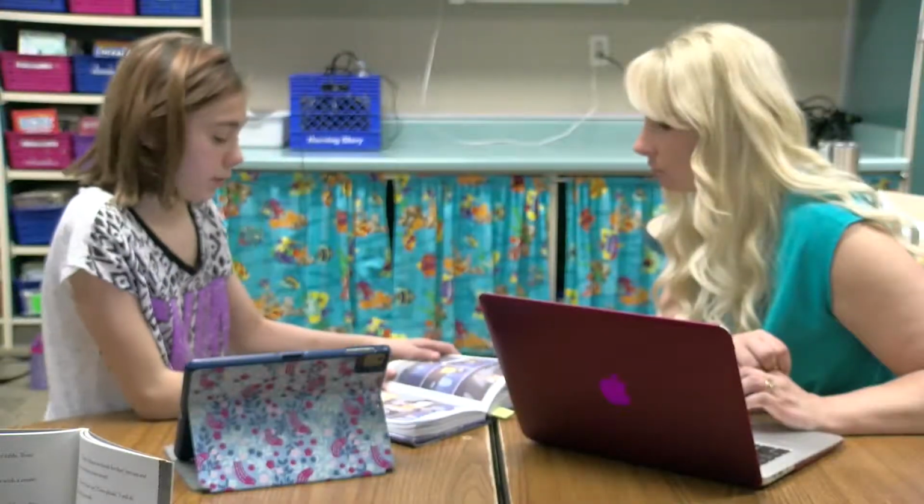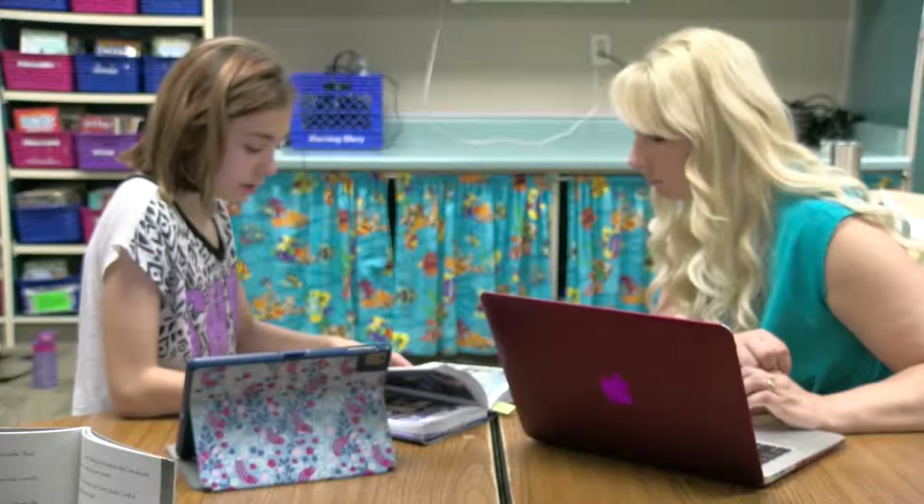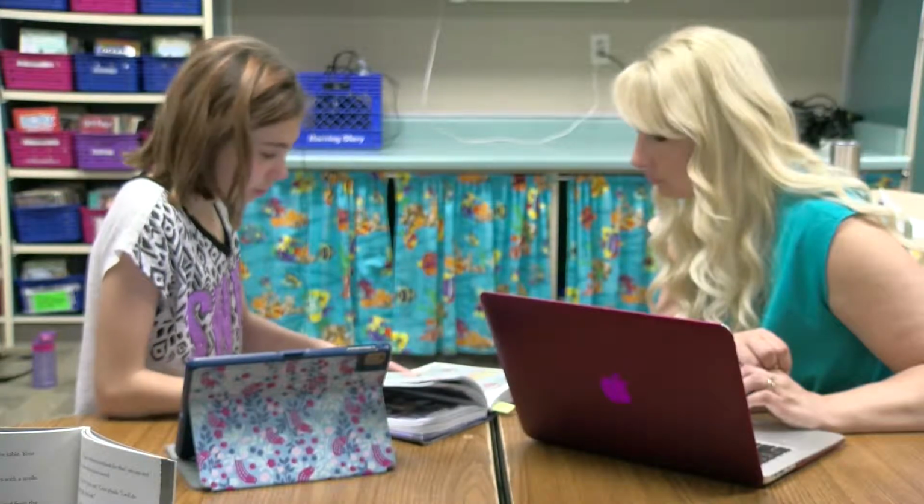So the most difficult part for me was staying organized. I would spend a lot of time flipping through papers and trying to find, okay, what did I talk about last with my students? And the most frustrating part was we would spend all this time having a conference. I would write down in a post-it note what they wanted to work on. They would leave my classroom and their post-it note would be sitting at their spot or on the floor.